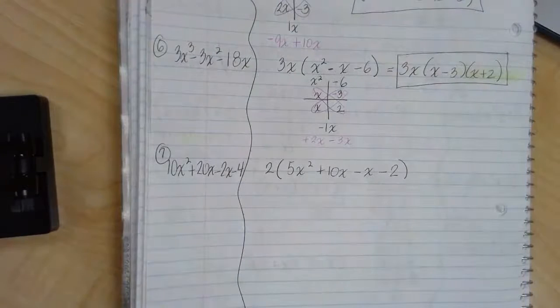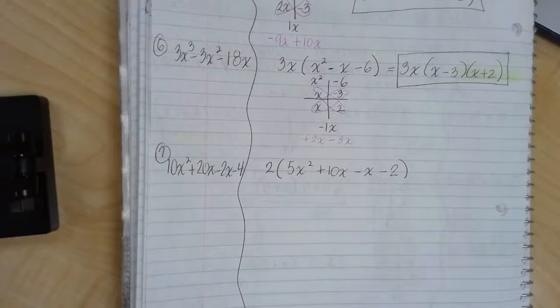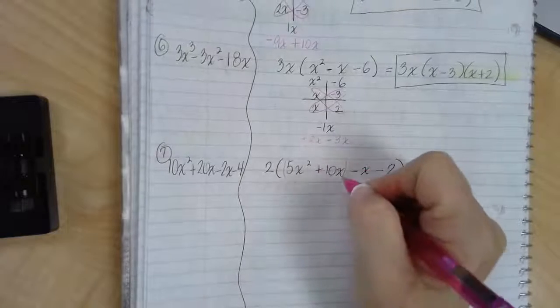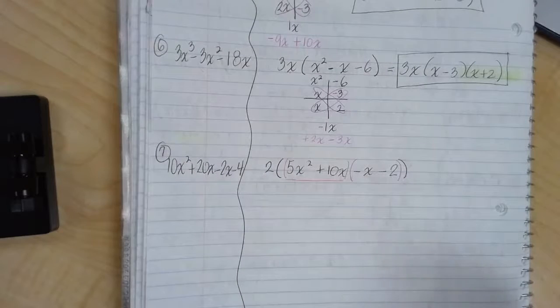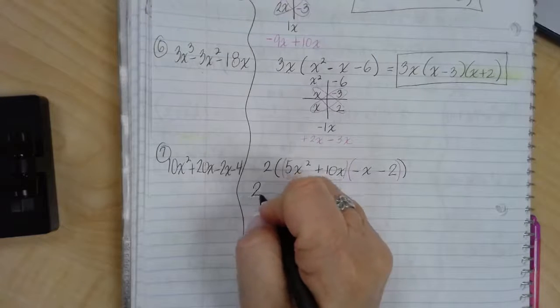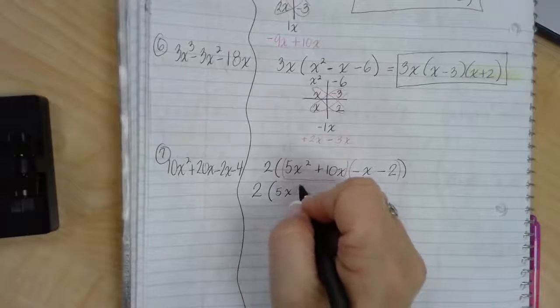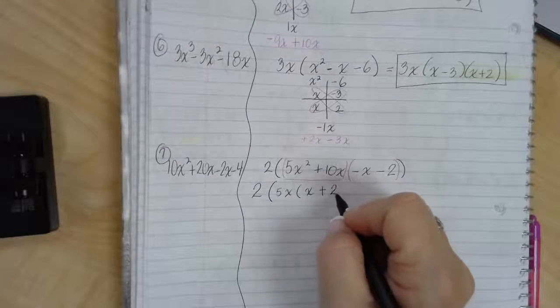Now, the difference between this and what we were doing before is that this is not a trinomial. It could be a trinomial if I combine like terms, but let's look at it as grouping. So this is what I was talking about when we're dealing with grouping. I'm going to look at these two terms and these two terms separately. With these two, what do they both have that I can factor out? They're both divisible by 5x, and I pull that 5x out. I'm left with an x plus a 2.